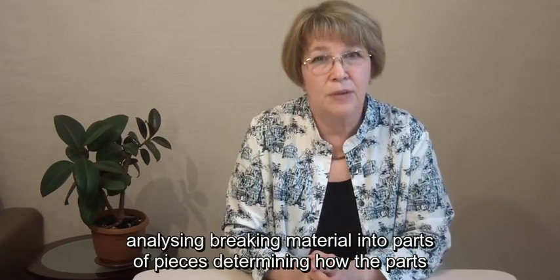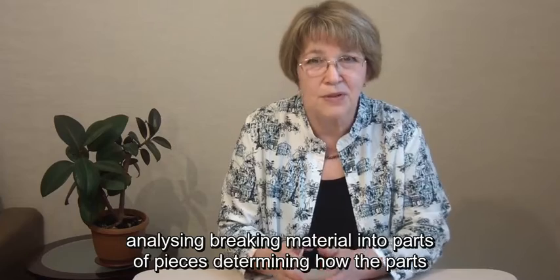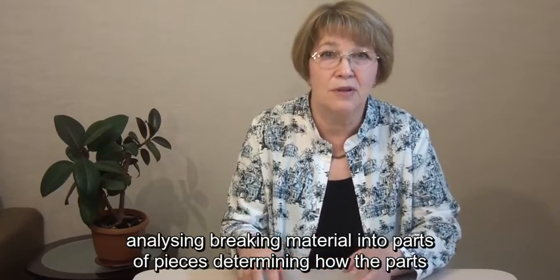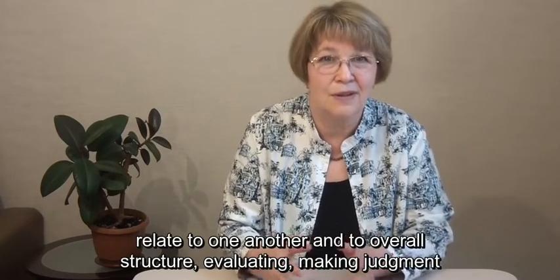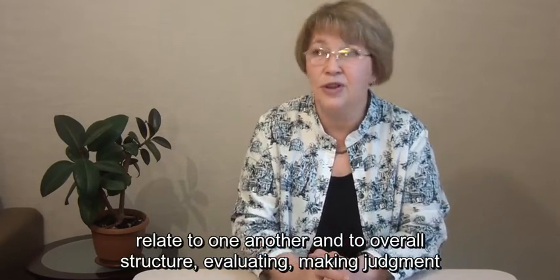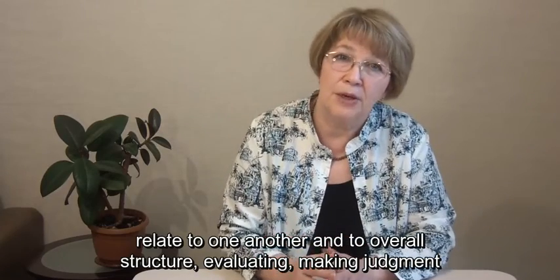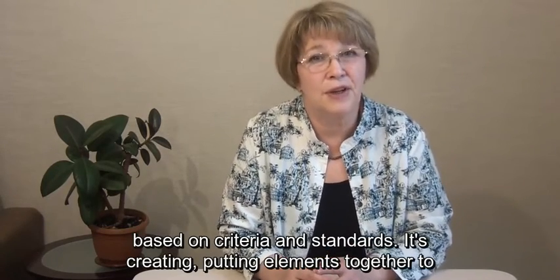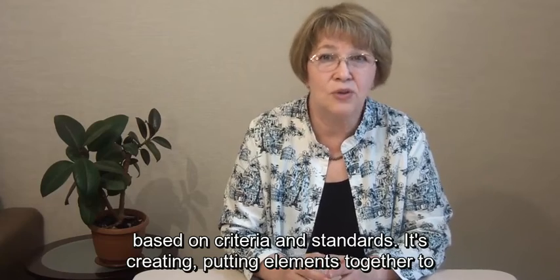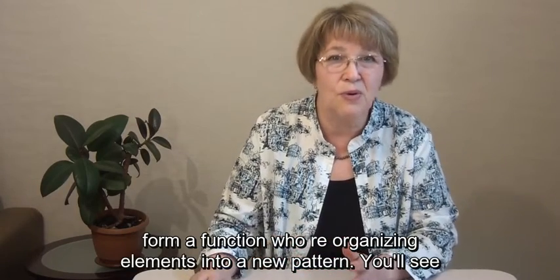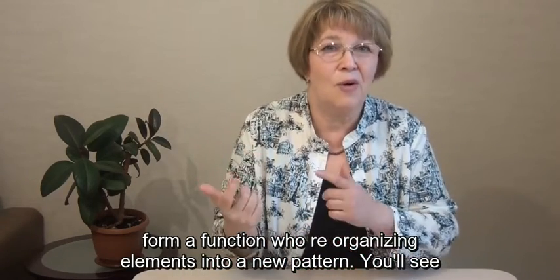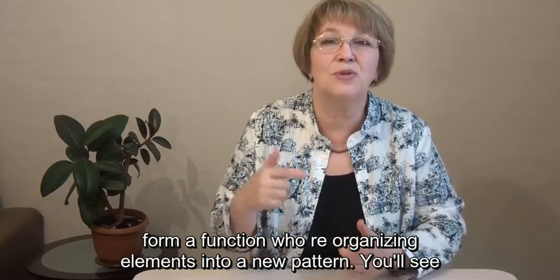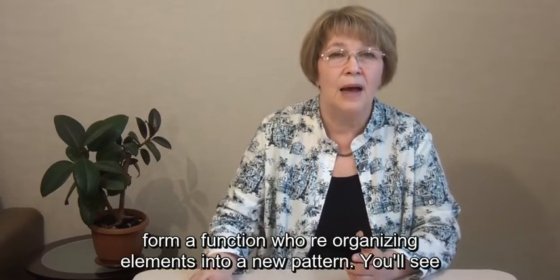Analyzing, breaking material into parts or pieces, determining how the parts relate to one another and to overall structure. Evaluating, making judgment based on criteria and standards. And creating, putting elements together to form a functional whole, reorganizing elements into a new pattern.